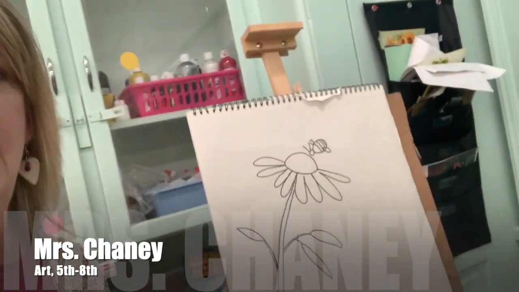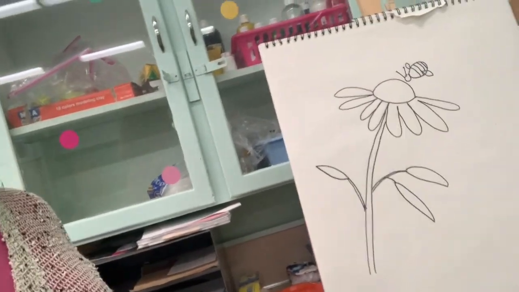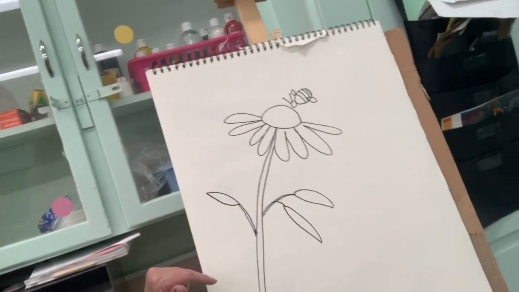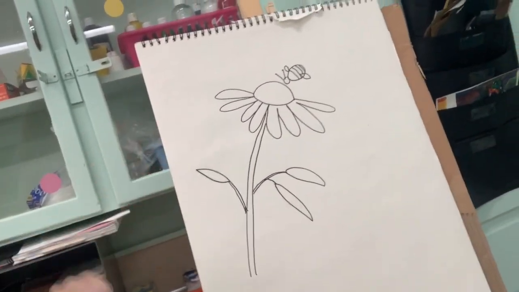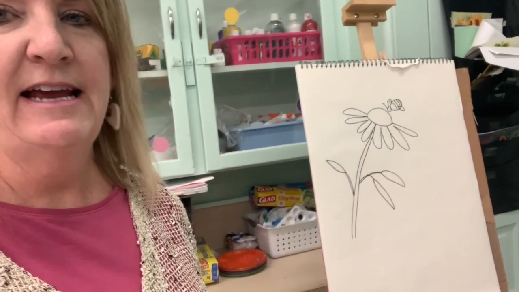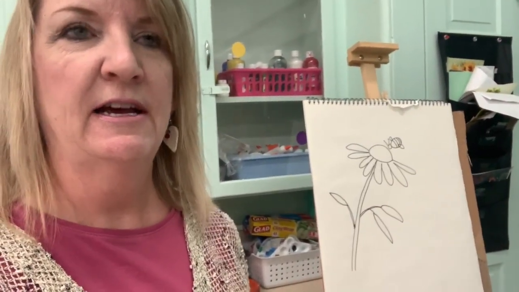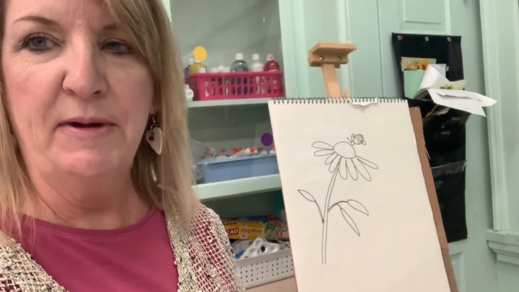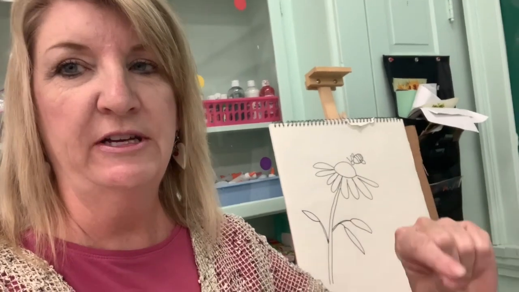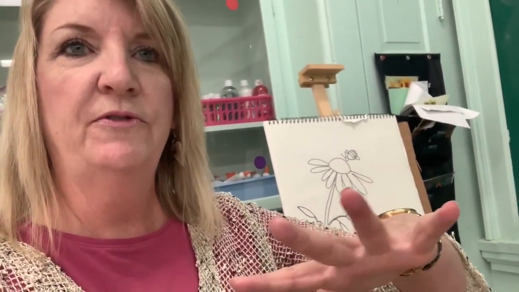Okay, I have drawn a flower and a bee. It's not a very good bee, but you know, you get the idea. And so this is going to be an example of how you would do this. You would need a piece of copy paper, notebook paper, something else, and that's going to be what you actually draw on to get your subject.